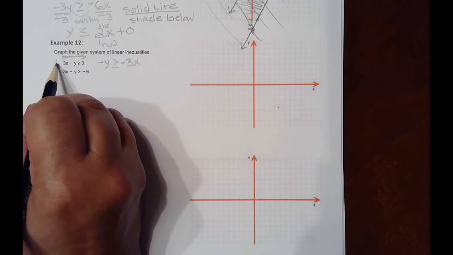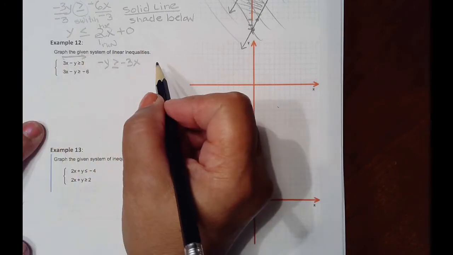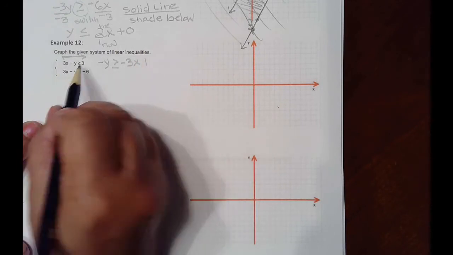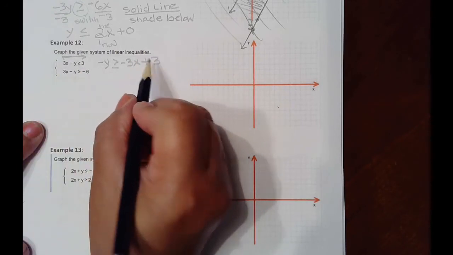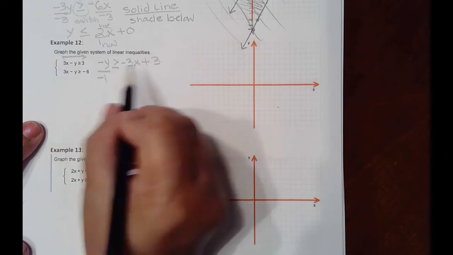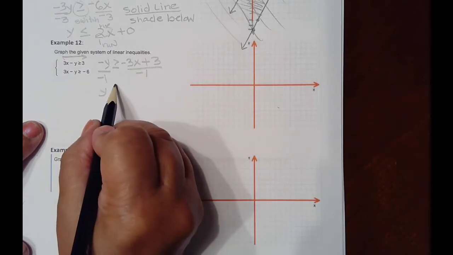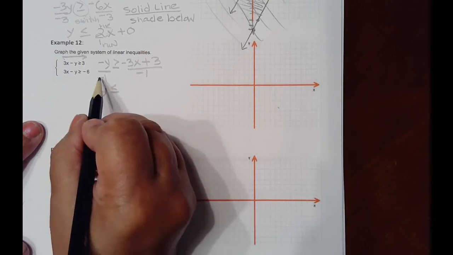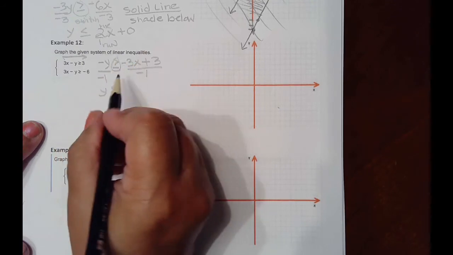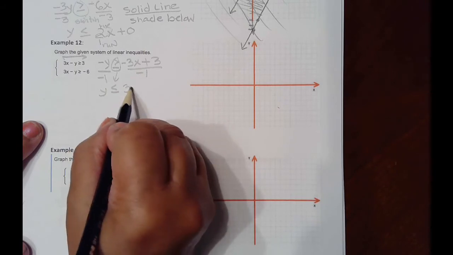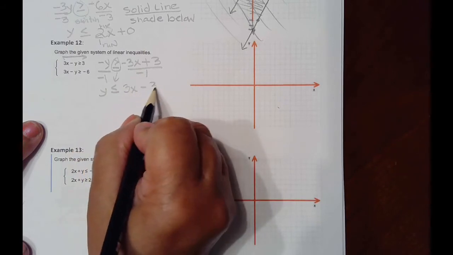This is the same thing as subtracting 3x on both sides, and that's why it appears as a negative 3x on the other side. This plus 3, I'm just scooting it over. Now I'm going to divide by negative 1 on both sides. That leaves me with y is less than or equal to, because this switches. Okay, then this is going to be positive 3x minus 3.